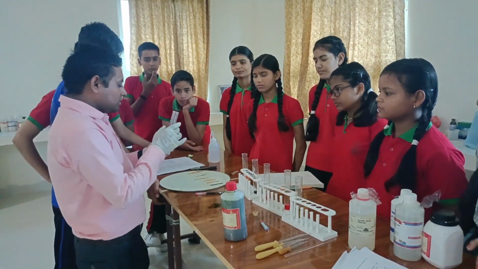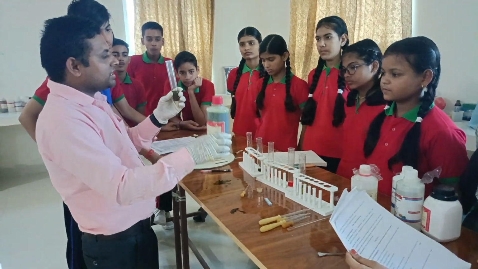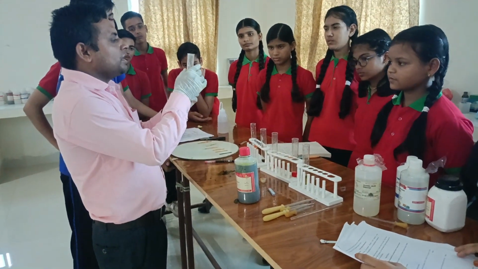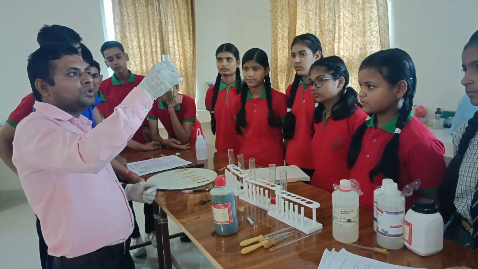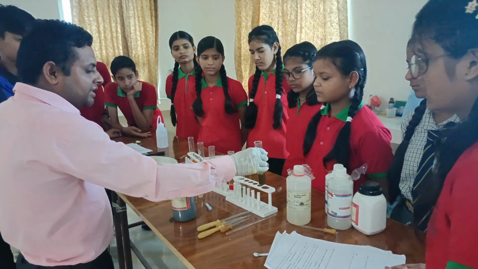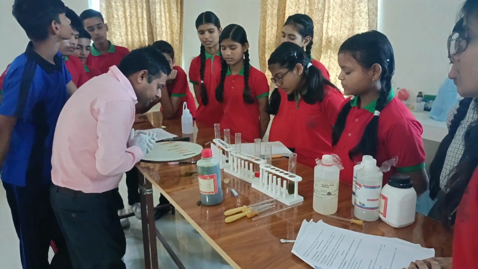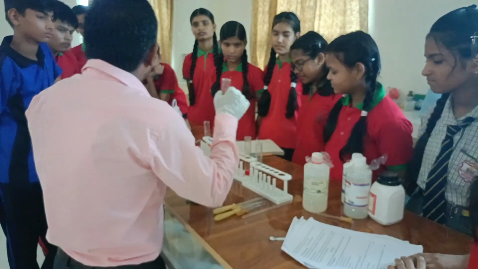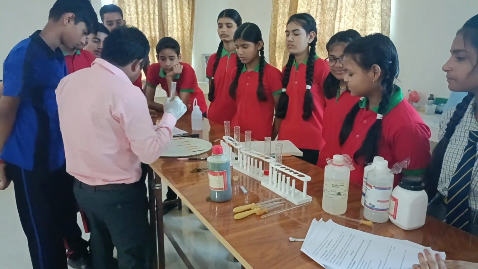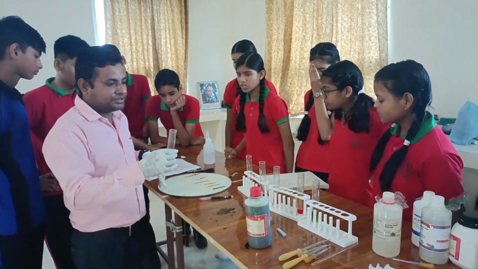As soon as we drop universal indicator in sodium bicarbonate, we found the change of color of this solution. It shows that it is a little bit basic in nature.